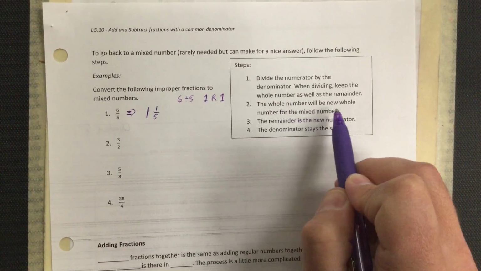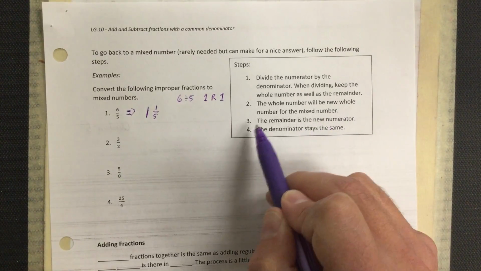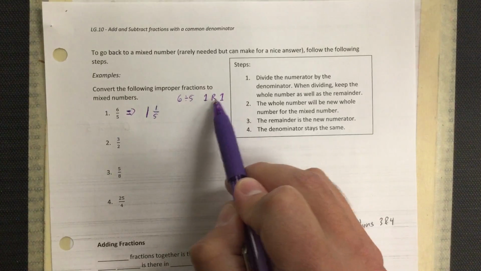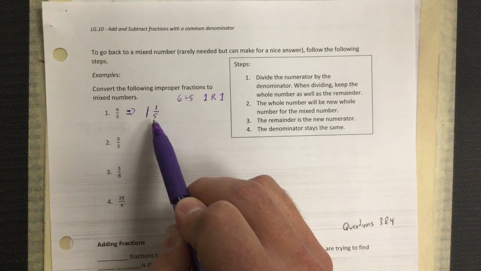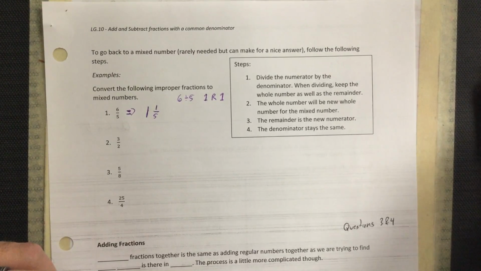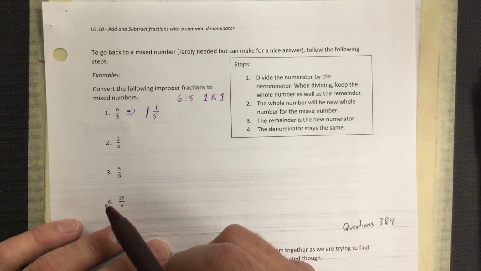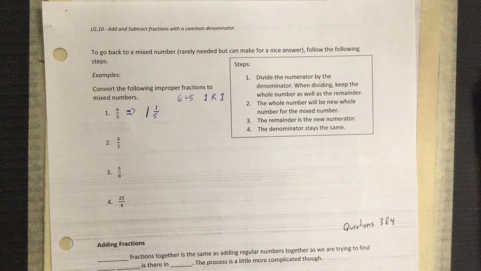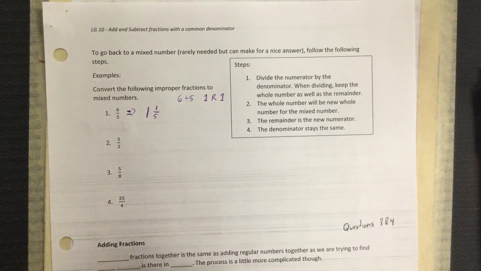So the whole number will be the new whole number for the mixed number. The remainder is the new numerator. That was the 1, so 1 remainder 1. And the denominator is going to stay the same. Here it is a 5, so it's going to stay a 5. Just like with changing it the opposite way, we kept the same denominator. So this is 1 full and then 1/5 of that next one. We have 1/5 left over.